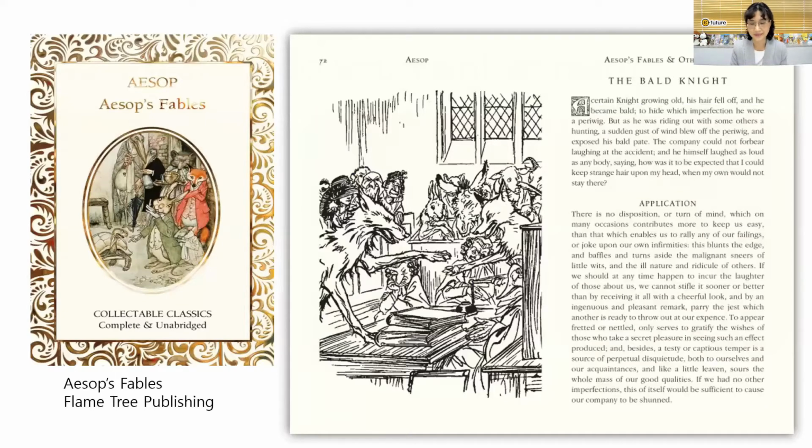Okay, now look at this. Remember, you are 9 years old. Okay, how do you feel? This story is from one of Aesop's fables, right? How do you feel? Do you want to read this story? Not really, right? It's too long, too many texts, right?